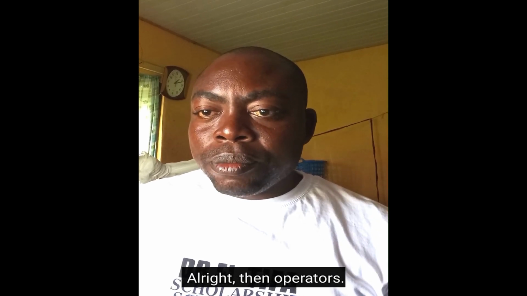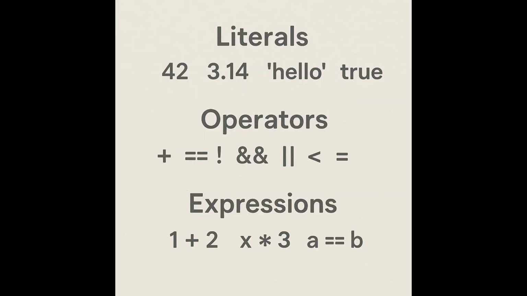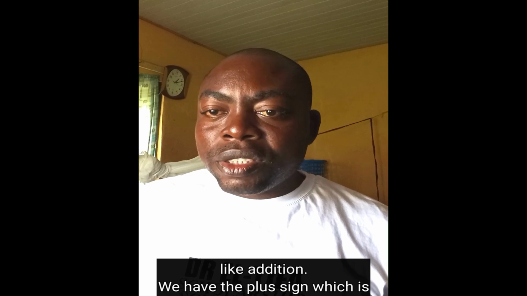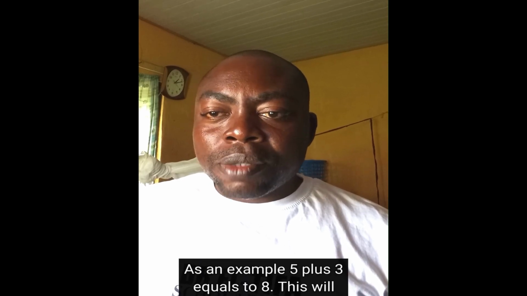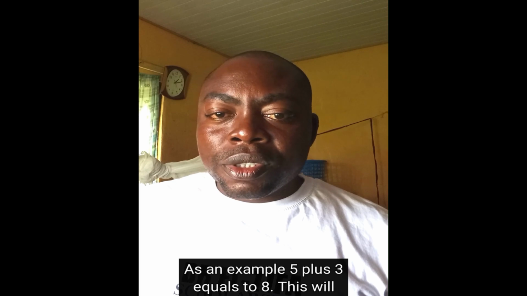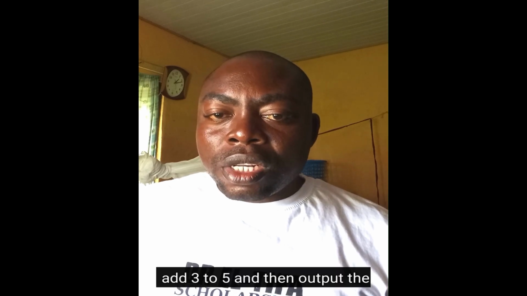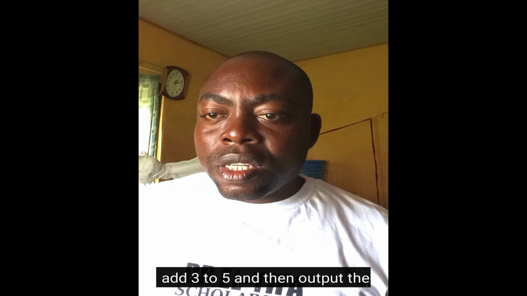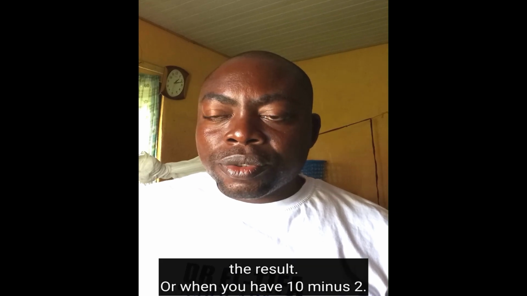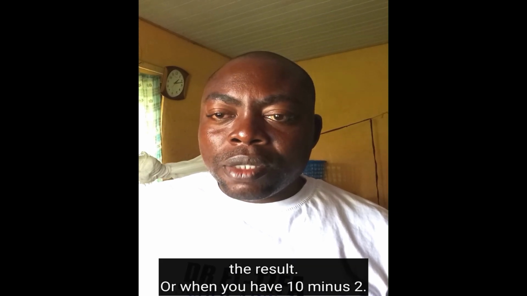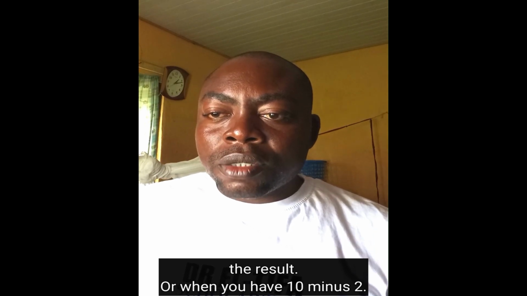Alright, then operators. What are operators? Operators are simply the symbols used to perform operations. For example, we have mathematical operators like addition. We have the plus sign, which is meant for addition. For instance, 5 plus 3 equals 8. This will add 3 to 5 and then output the result. Or when you have 10 minus 2, the output will also be 8.